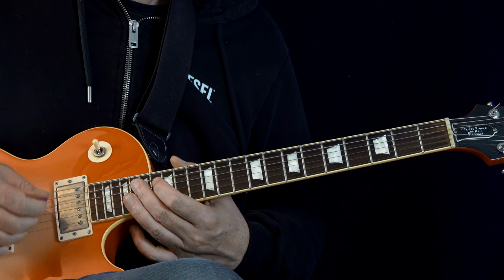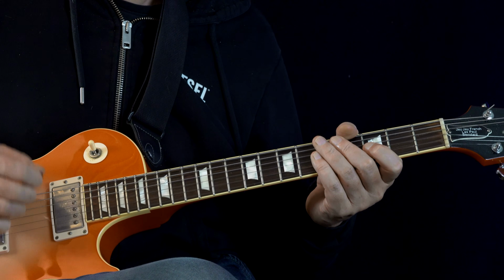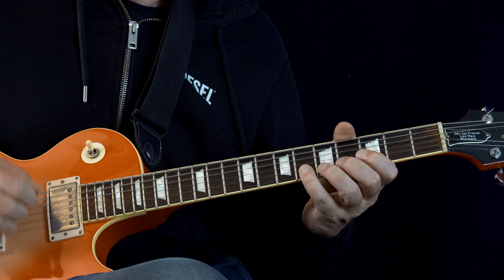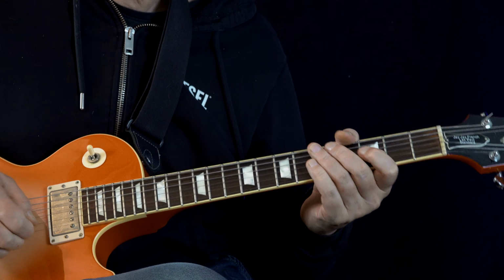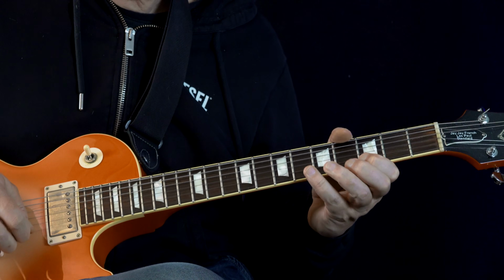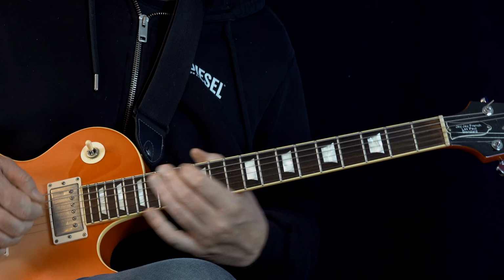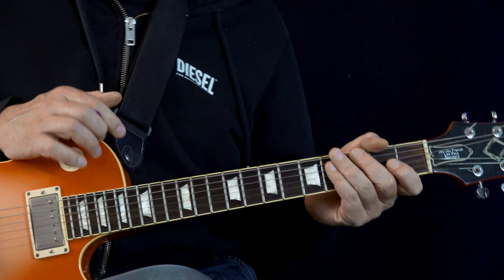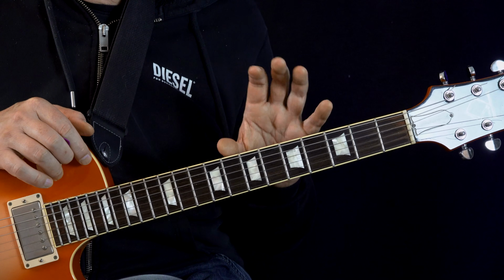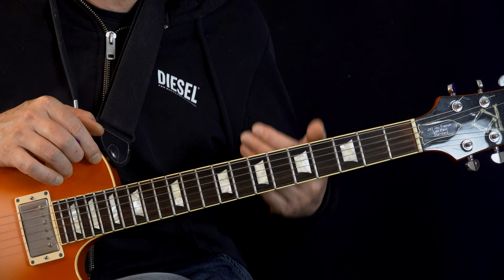You can also play more notes, as long as you keep the 2-4 feel going. As I said, you can play even more notes if you can, but what is more important than playing many notes is to keep the 2-4 feel.